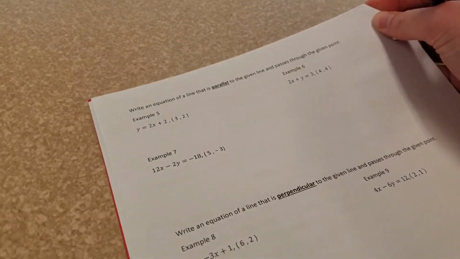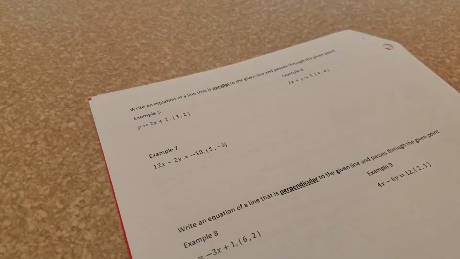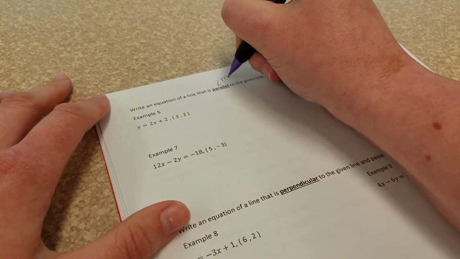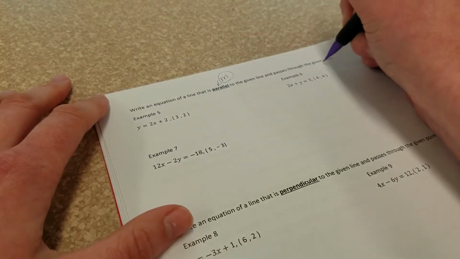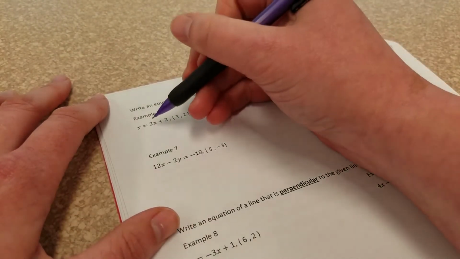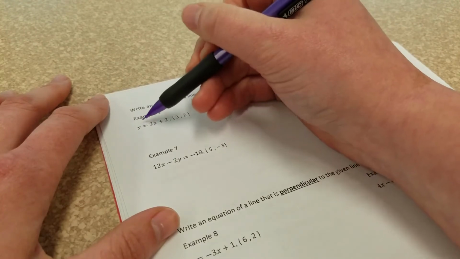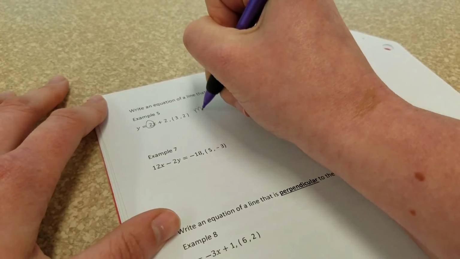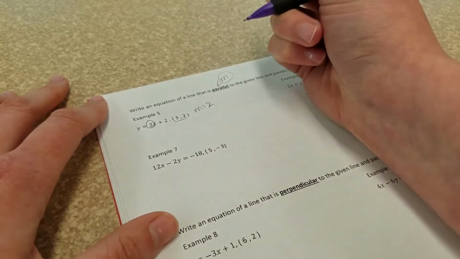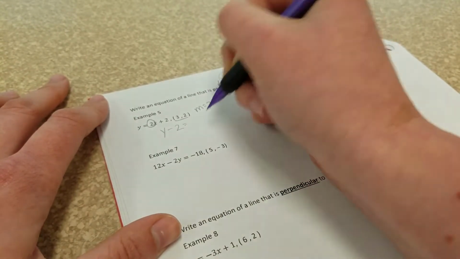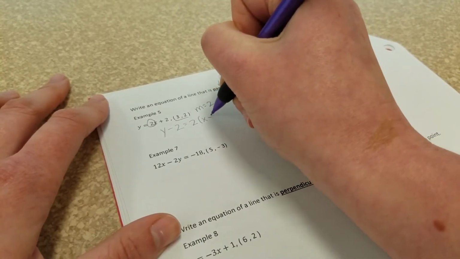The real part of today's lesson is basically to be able to write an equation of a line that's parallel to the given line and passes through a given point. This should make you start thinking, if it's parallel, I know my slope, and I have a point. I should probably use point-slope form to get myself started. In example 5, my line is y equals 2x plus 2. I want it parallel, so I need the same slope. My slope is 2, and I want it through this point. Use point-slope form. Y minus 2 equals 2 times x minus 3.